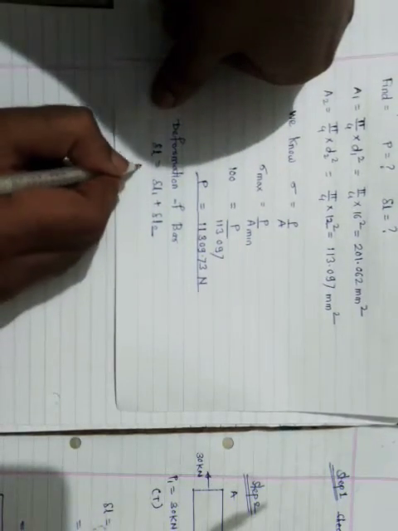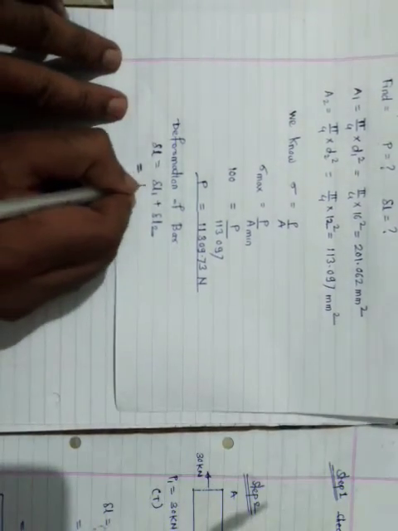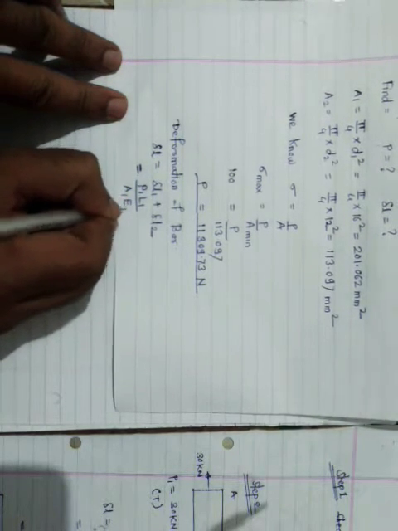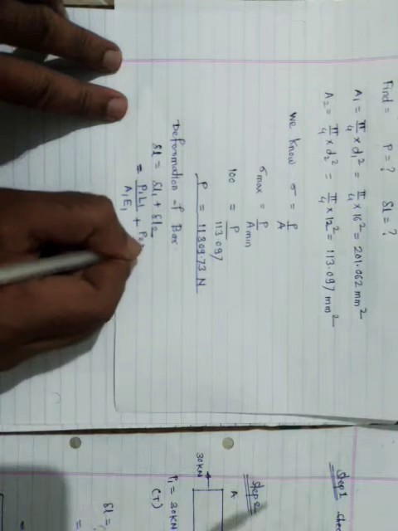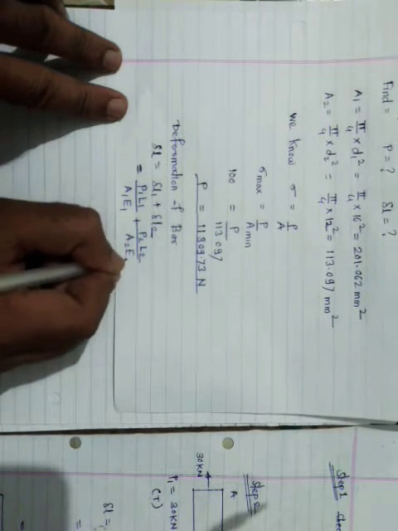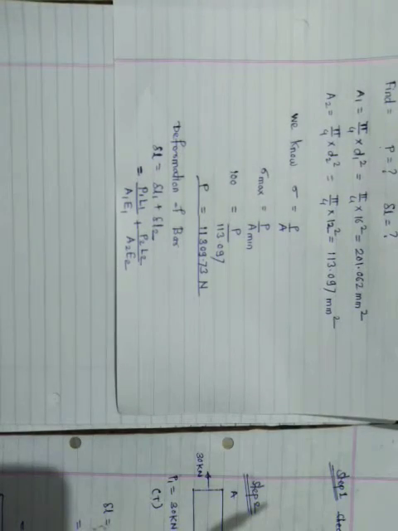Then we know the formula for delta L is P1 L1 divided by A1 E1 plus P2 L2 divided by A2 E2. Then use all these values.